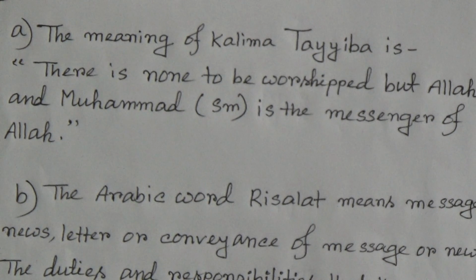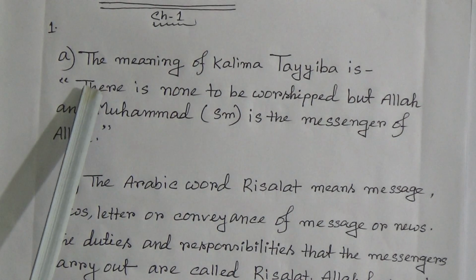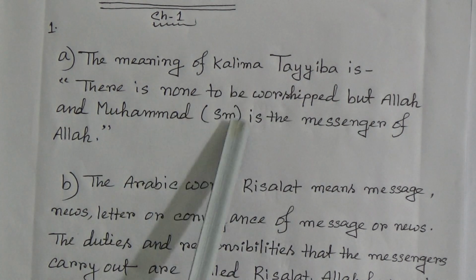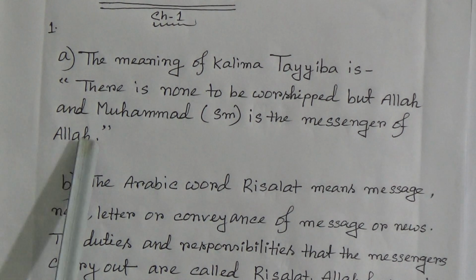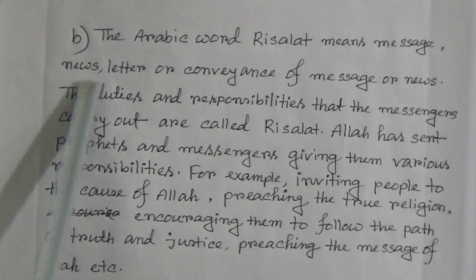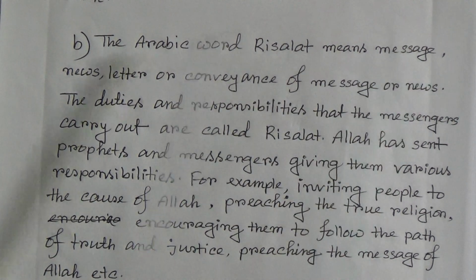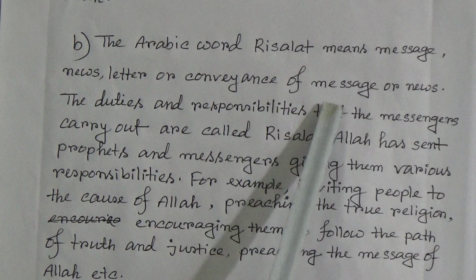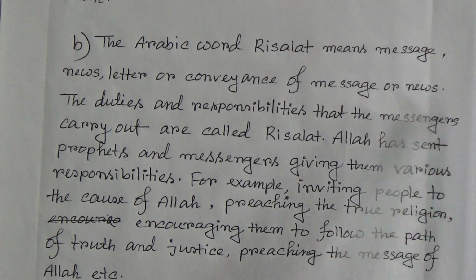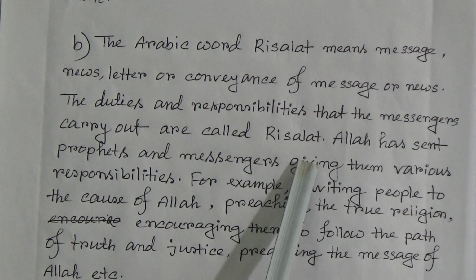Number A, write the meaning of Kalima Tayyibah. You can start like this. The meaning of Kalima Tayyibah is: there is none to be worshipped but Allah, and Muhammad sallallahu alaihi wasallam is the messenger of Allah. And the answer to question number B, explain what is meant by Risalat. The answer is: the Arabic word Risalat means message, news, letter, or conveyance of message or news. The duties and responsibilities that the messengers carry out are called Risalat.